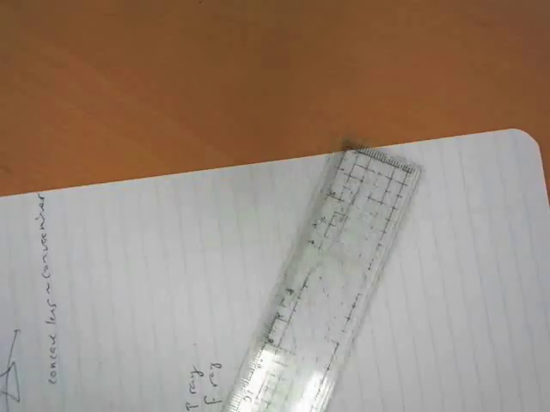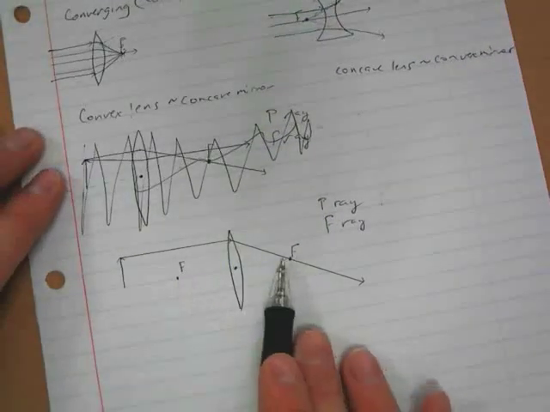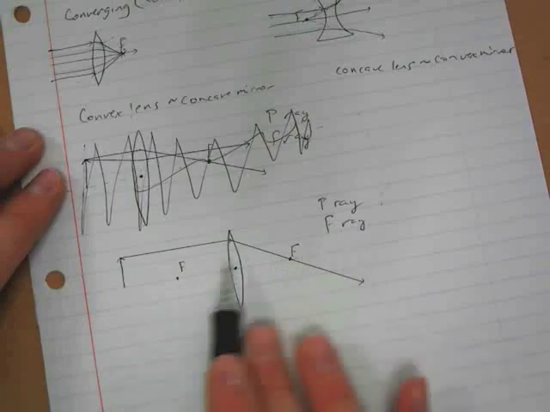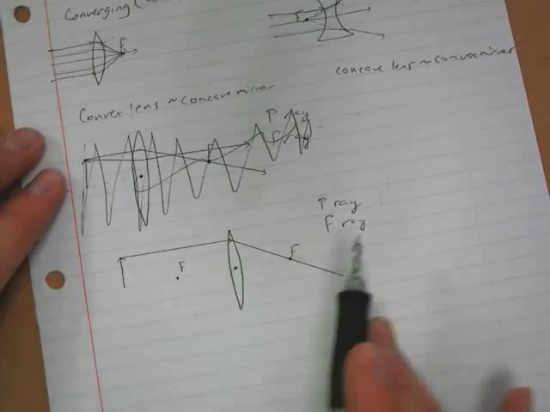That is how we make our P-ray. We also have the F-ray, which will pass through the focal point on the same side of the lens. Notice I've drawn two focal points, and that's because if you have rays coming in from this side, then they'll focus here. If you have rays coming from this side, they'll focus here. So there's a focal point on either side of the lens.